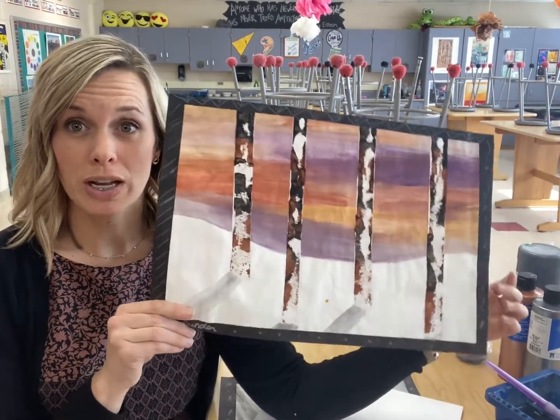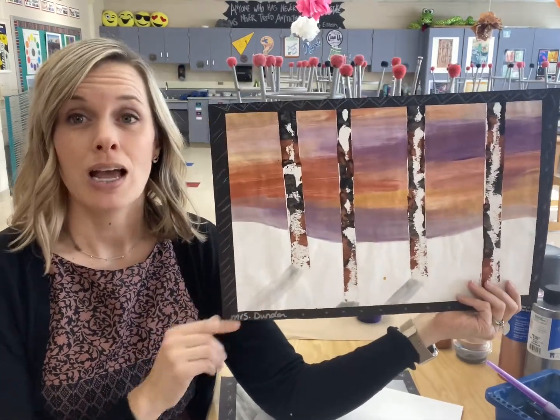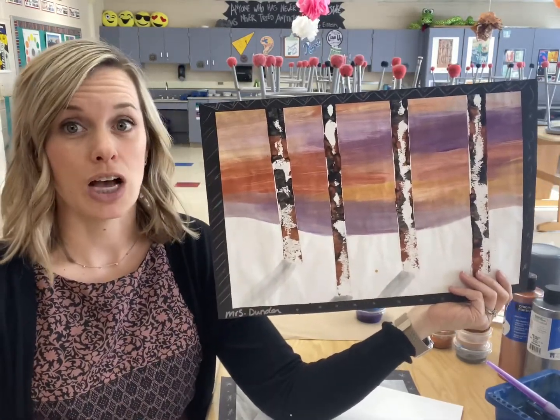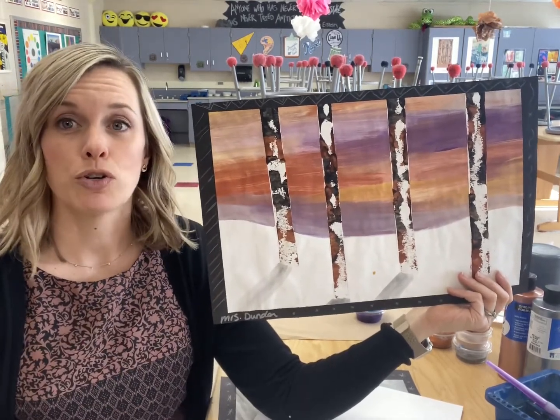We're also going to be learning about what a landscape is. A landscape is a picture of outside. So we are going to be creating a snowy ground with some birch trees and a beautiful neutral colored sky.